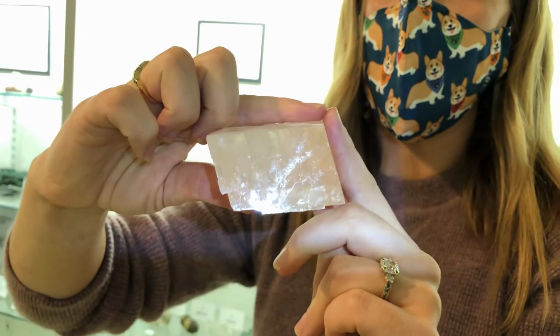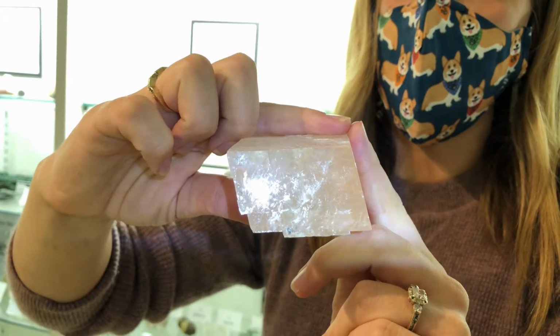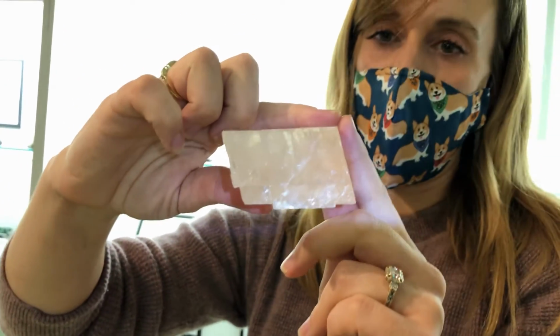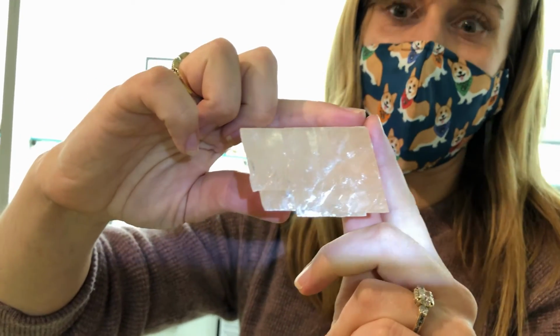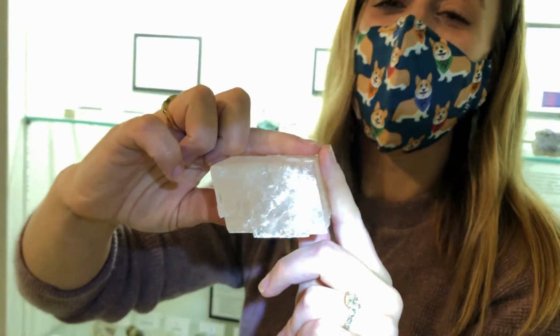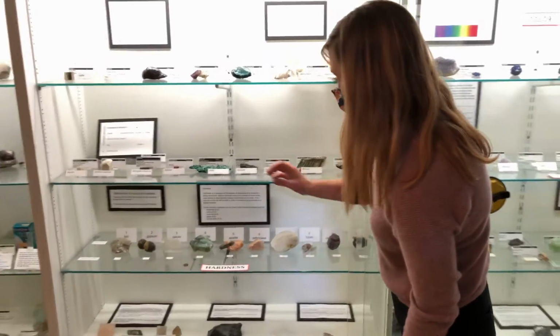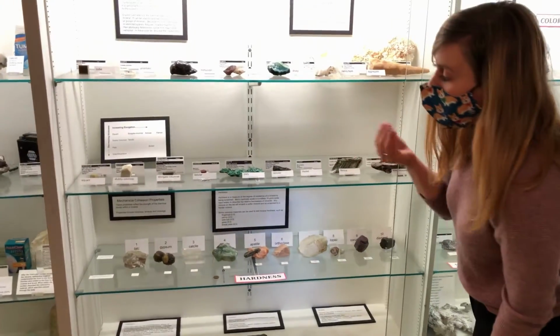Cool. So this is a pretty diagnostic physical property of calcite: the cleavage planes being three, not at 90 degrees. All right, some of the other things we can think about. Obviously, we can't necessarily see hardness.